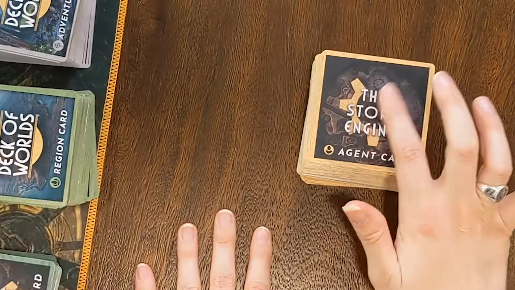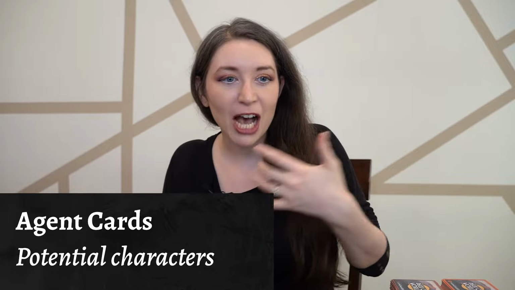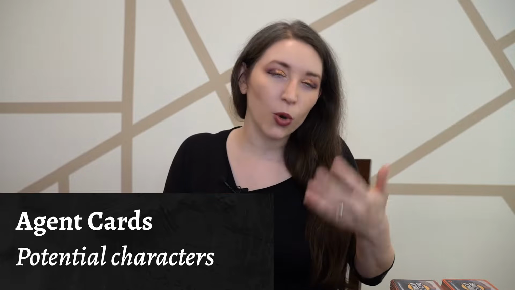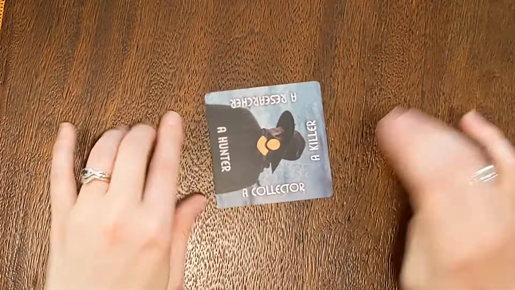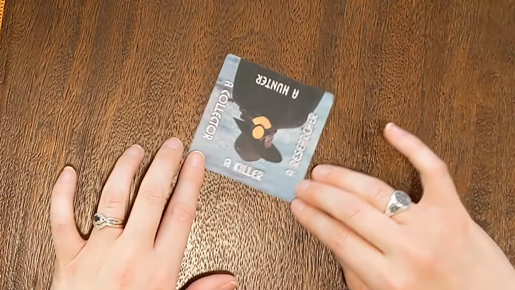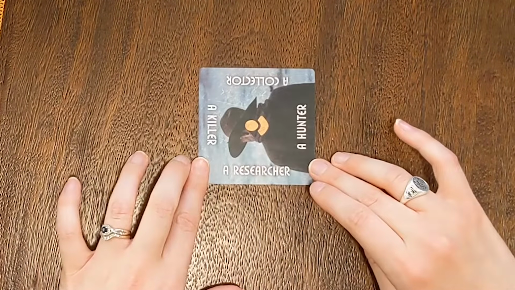Okay, let's draw some cards. Stories start with people. So we are going to begin with the agent cards, which are kind of like the people or the jobs. It just gives you a quick starting character type that you can build out from. So our first card here: a hunter, a collector, a killer, or a researcher.